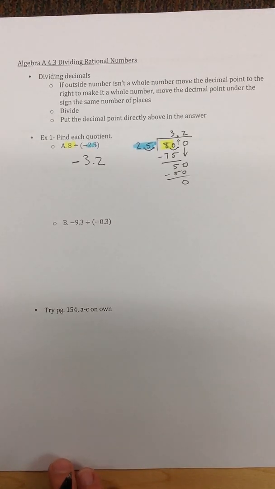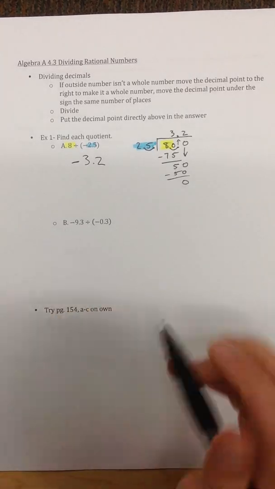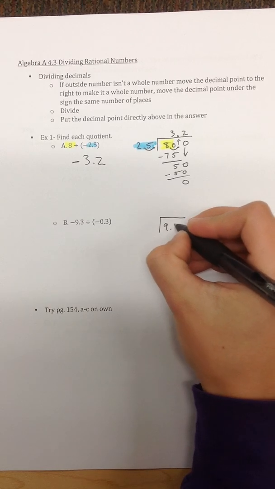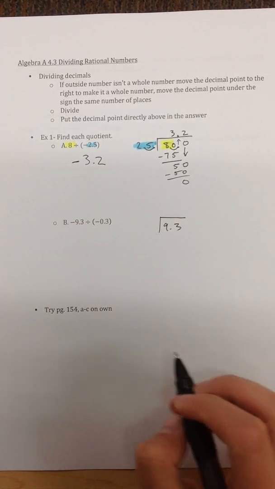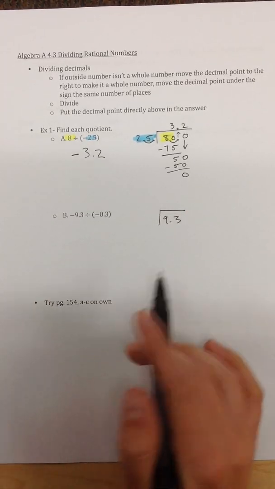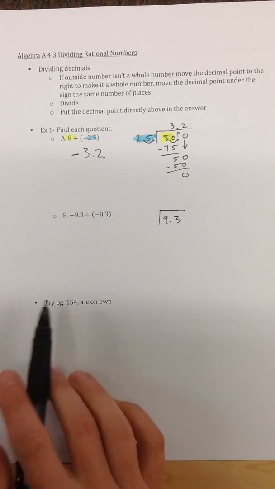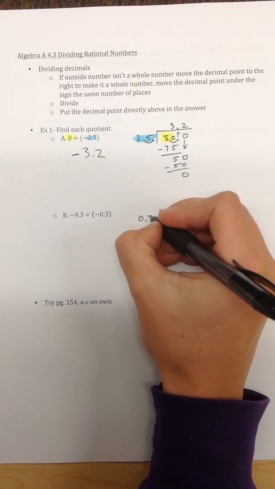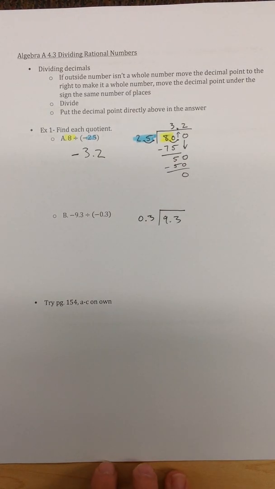Then we'll jump to the next one. We've got negative 9.3 divided by negative 0.3. When we write this out, remember the first thing goes on the inside. So my first number, 9.3, goes under the division bar, and my second number, 0.3, goes on the outside.